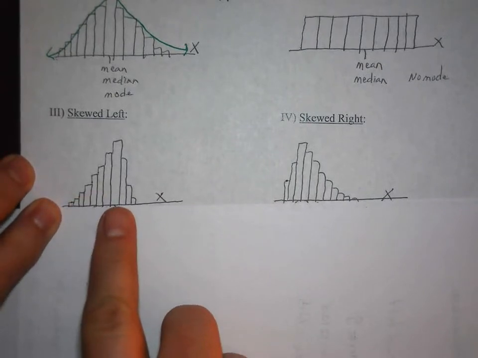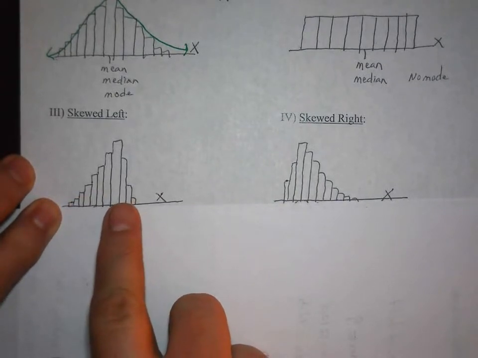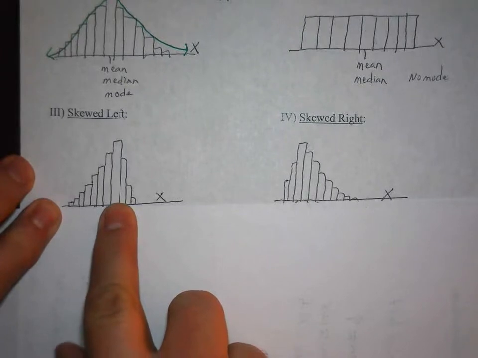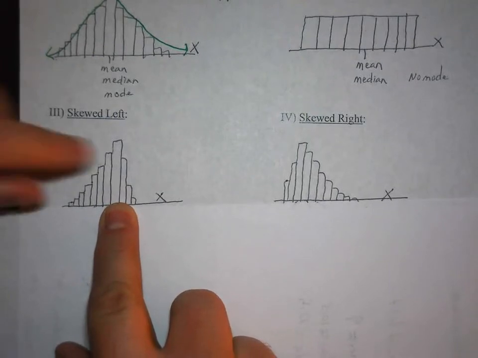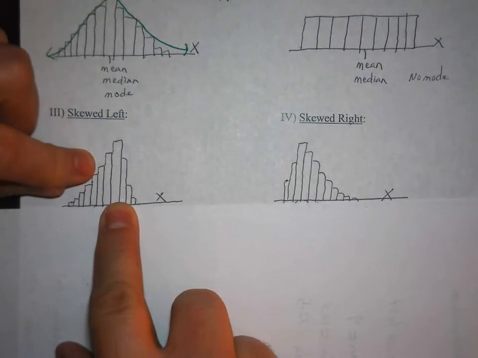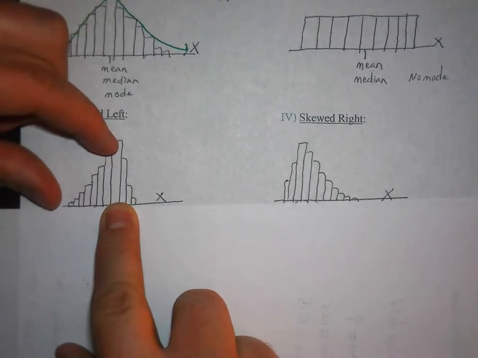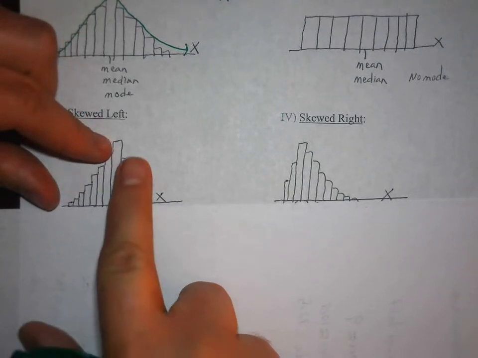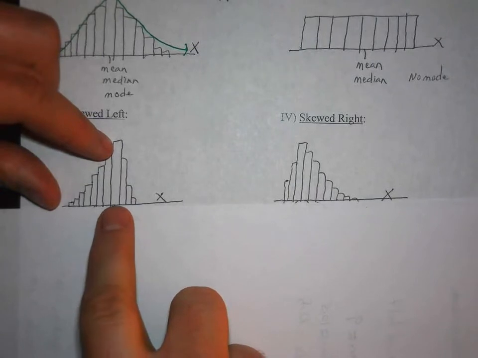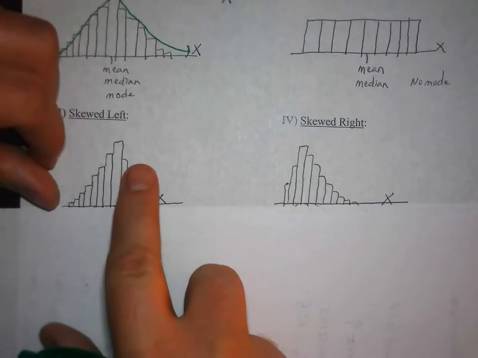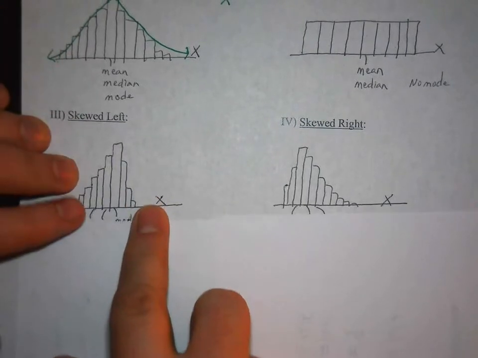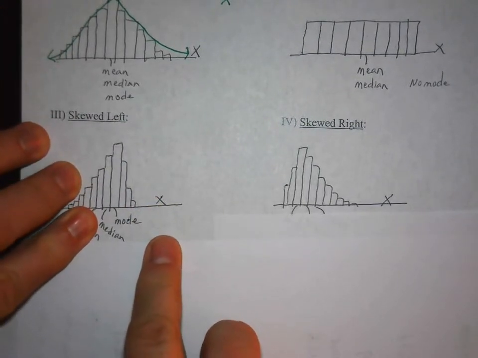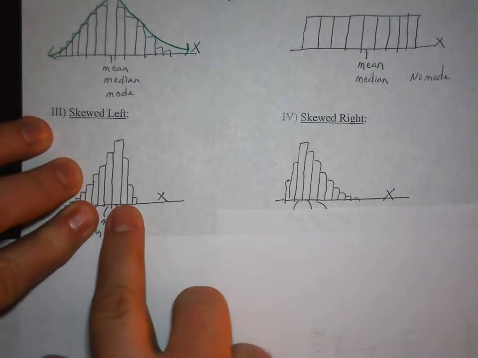The highest bar is where the highest number of data values are. So the median is going to be pulled a little bit to the left, because all these bars on the left of the highest bar are a little bit more in number than the few bars on the right of the highest. So the median is pulled a little bit to the left of the mode.